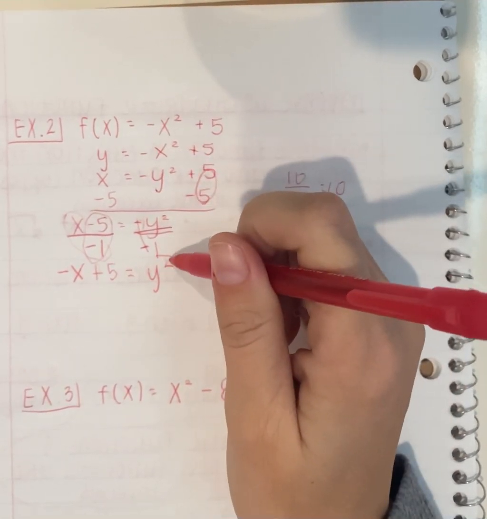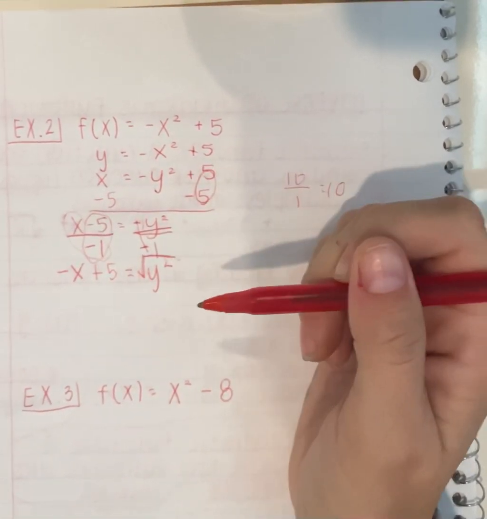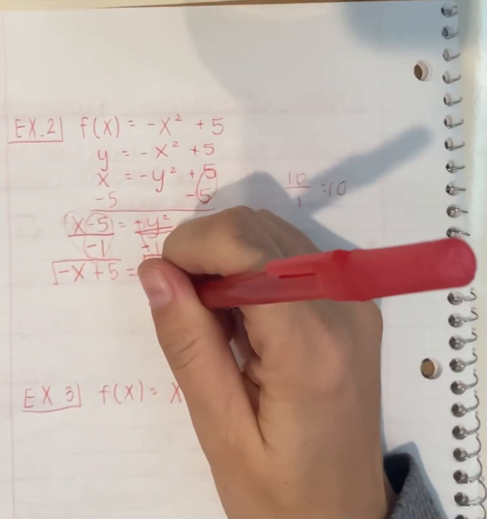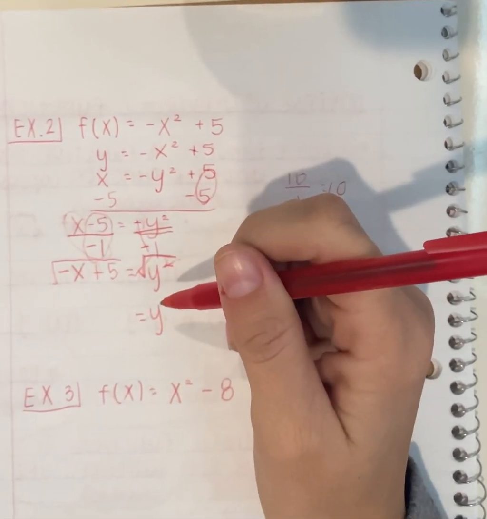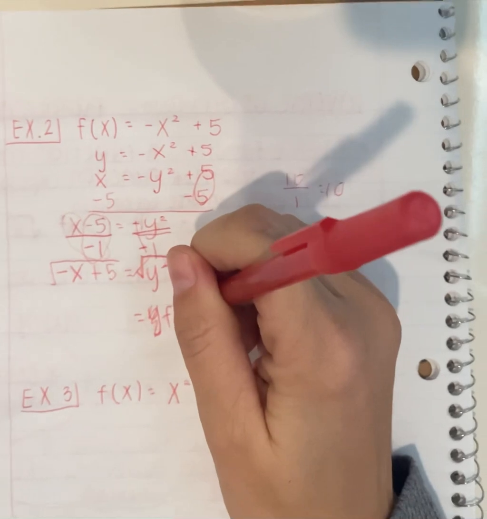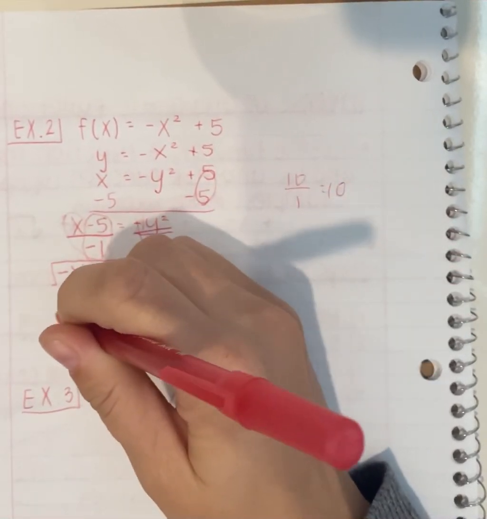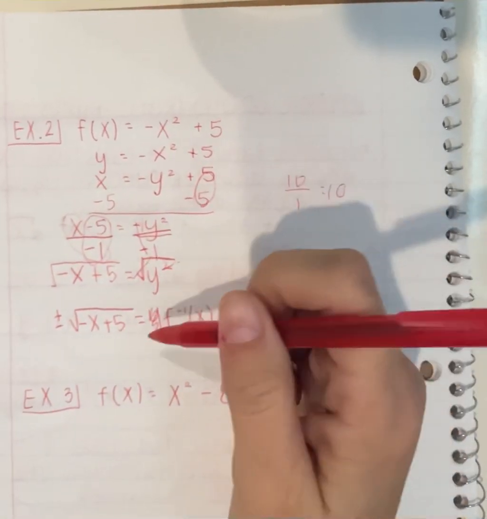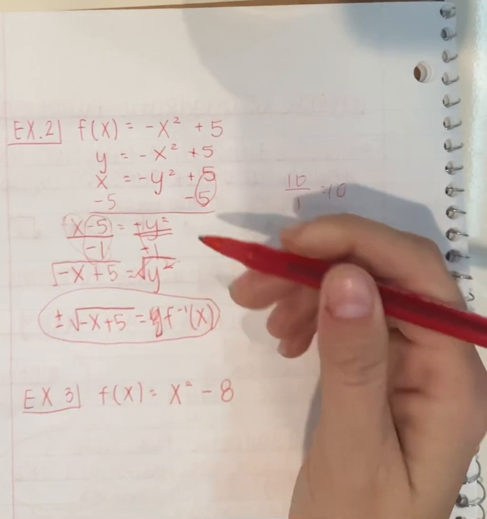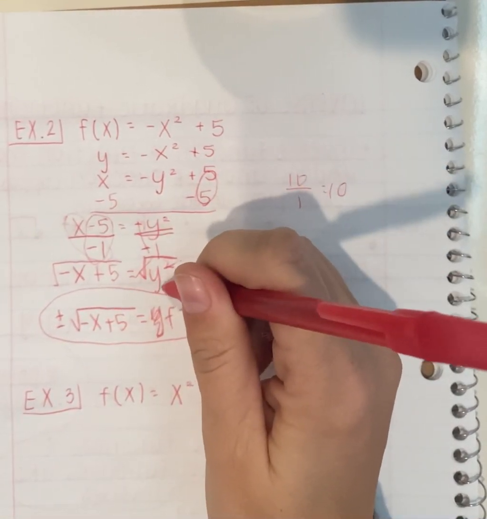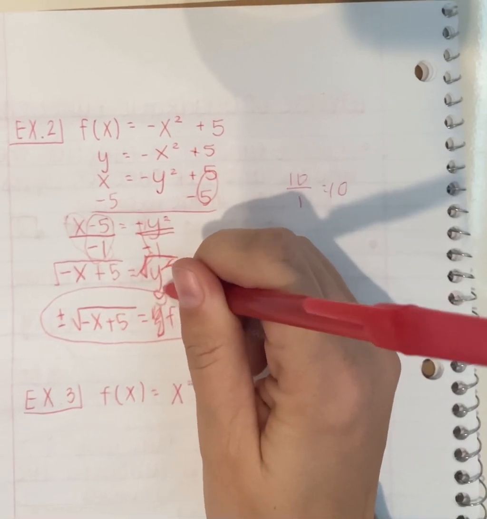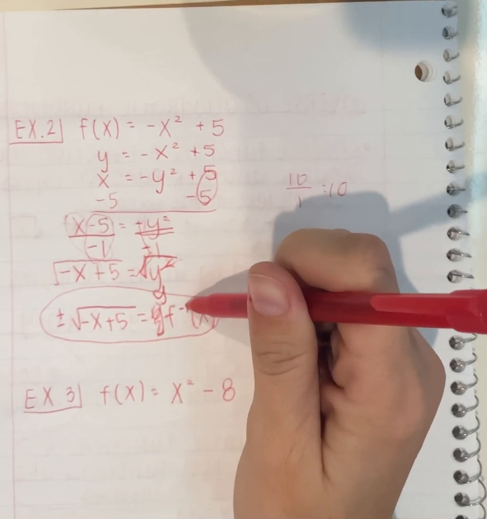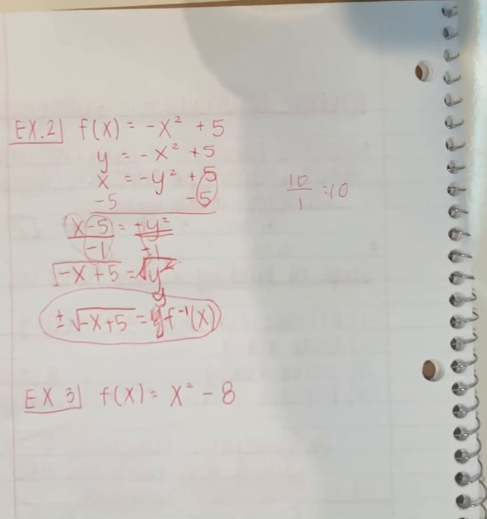To cancel out our y squared, we take the square root. And if I square root one side, I've got to square root the other side. So I get y equals, or we can say the inverse, f to the negative 1 of x, equals a positive or negative square root of negative x plus 5. The only thing I did here is, this would cancel out to leave you just y. Instead of y, we replace it with f to the negative 1 to show it's the inverse function.